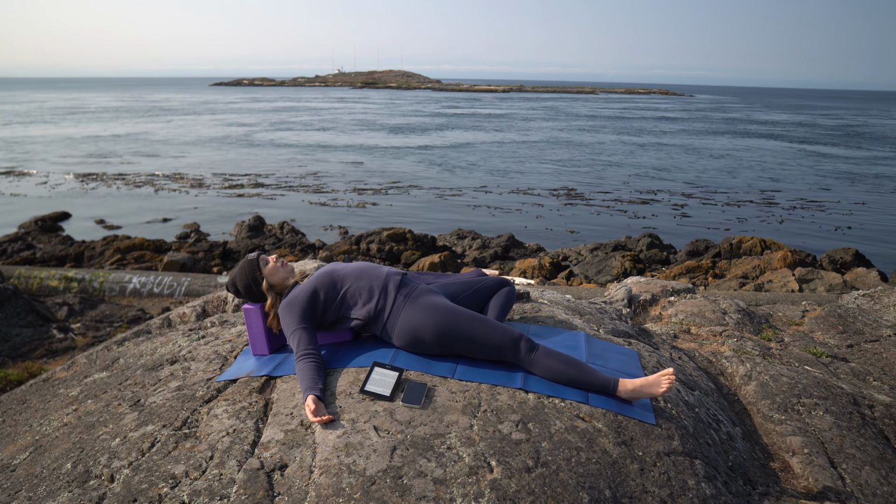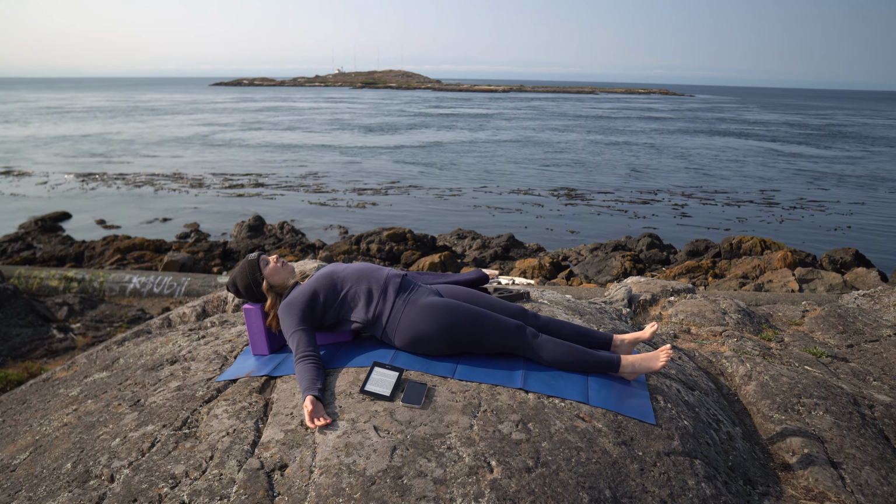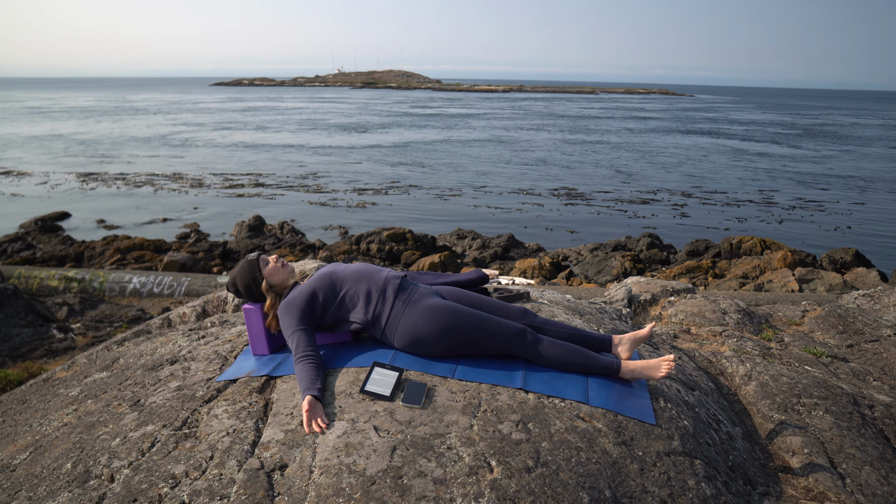Okay, find a way out of this pose. If you're in Sphinx, you can rest on your belly with your legs down. If you're in fish, you can release the props and lie on your back.